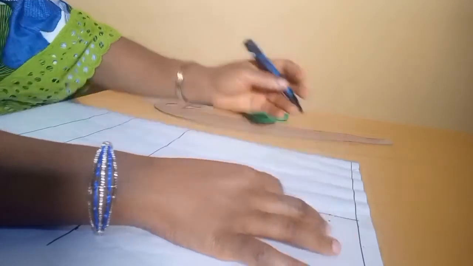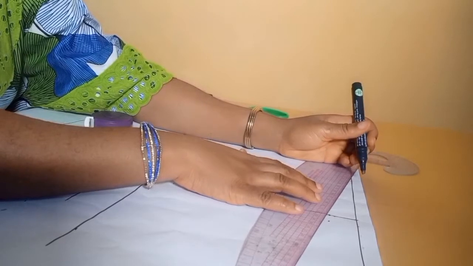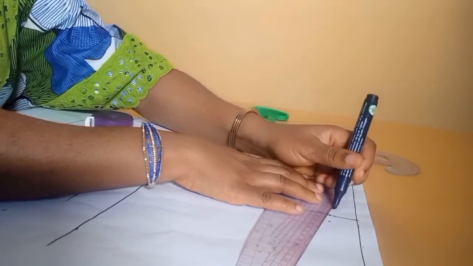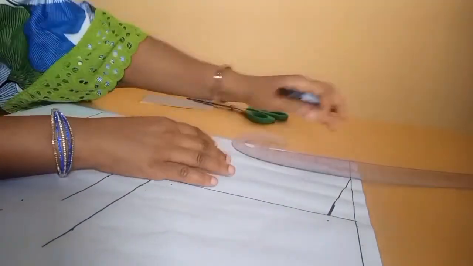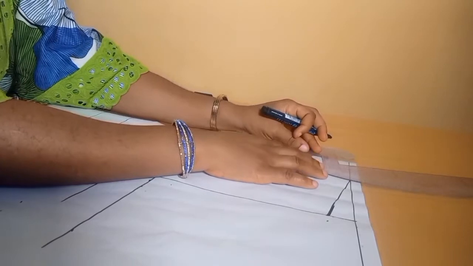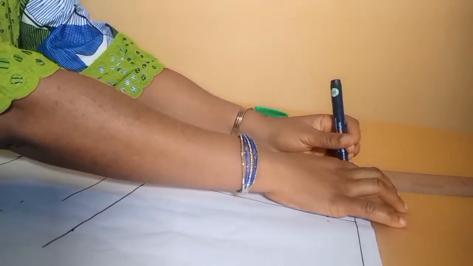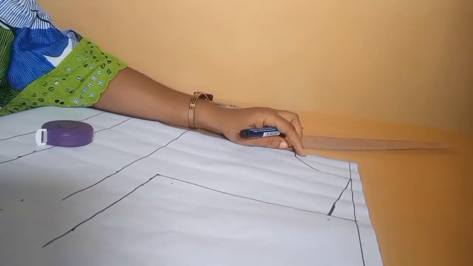So on the armhole line here, I will come down by 1 inch and draw the shoulder slope, because our shoulder is not straight, it's slanted. So this is the shoulder slope. I will draw the shoulder slope line here. Then I will draw my neckline using my French curve. So there is my neckline.